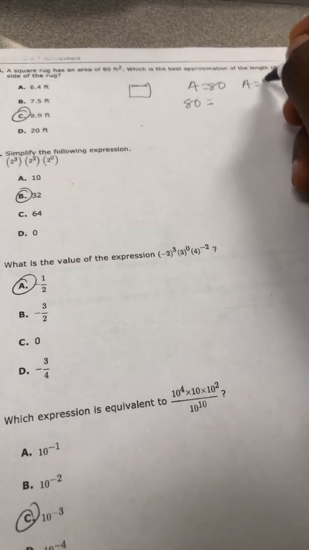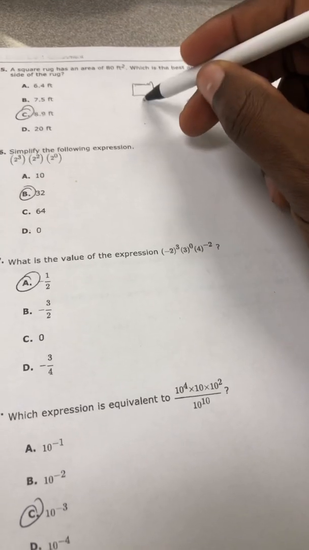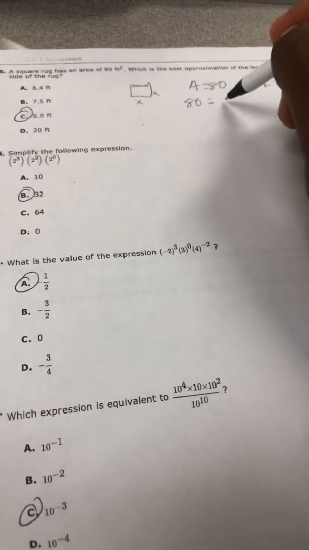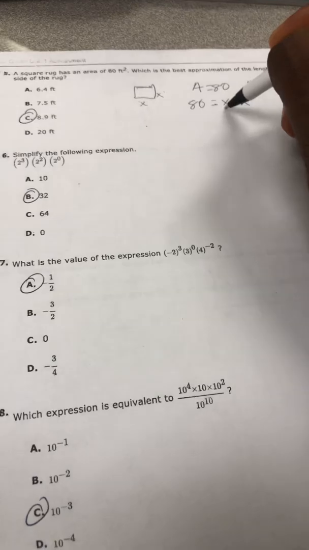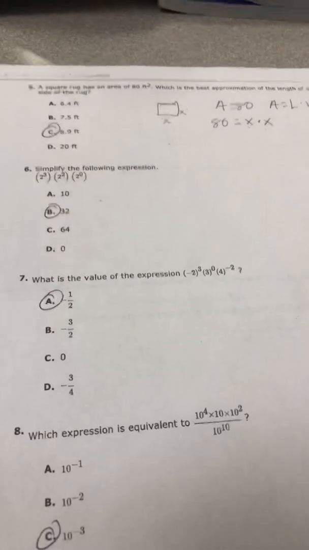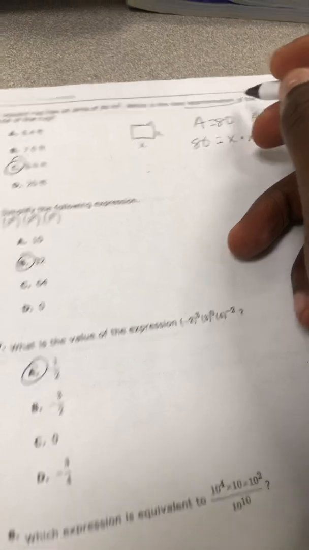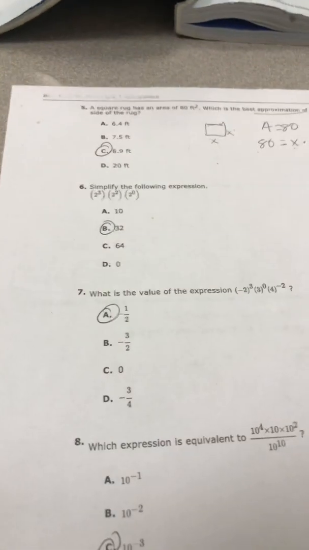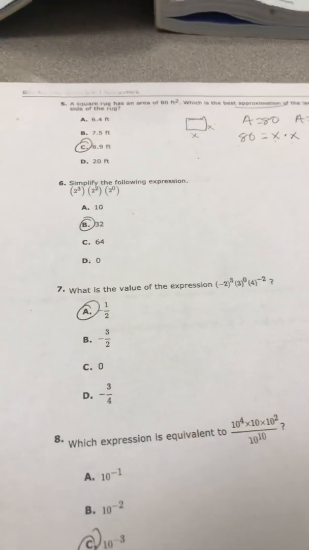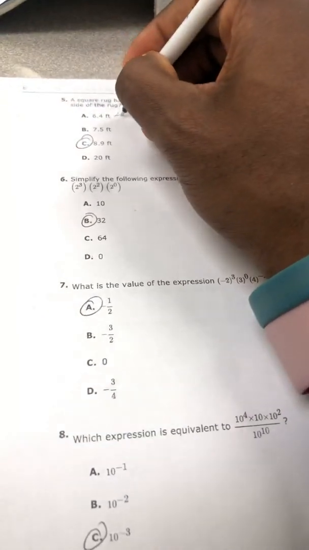The area of a square is length times width, and we know that all the sides of the square are the same, so this and this are the same. So I'm looking for a number that I multiply by that exact number that's going to give me 80. Because it said approximation, we're looking for the closest. So I'll start with 6.4. 6.4 times 6.4 is 40.96.